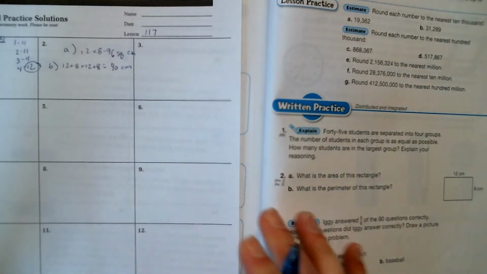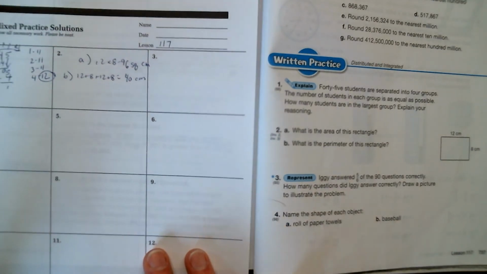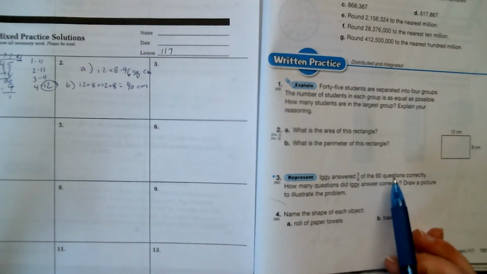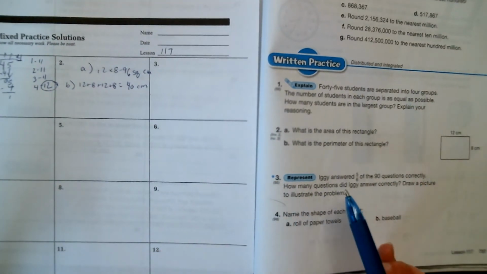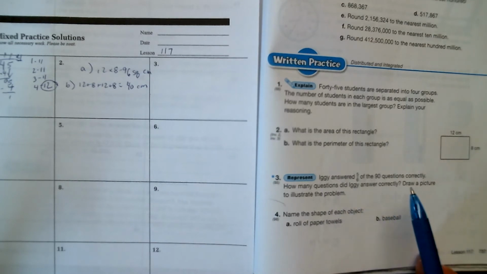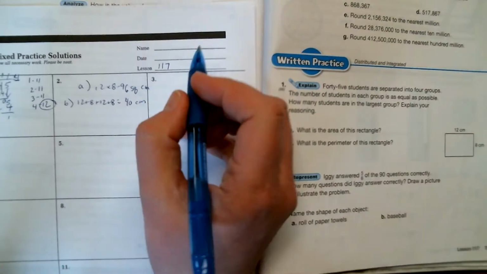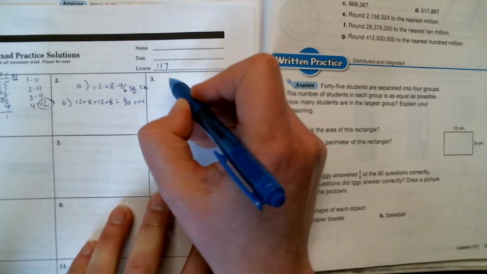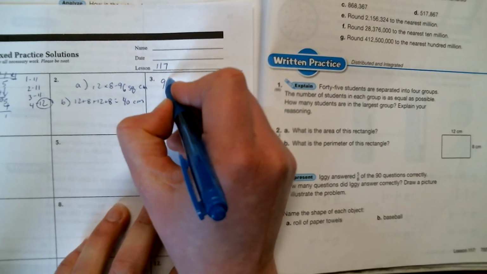Okay. Iggy answered 5/6 of the 90 questions correctly. How many questions did Iggy answer correctly? Draw a picture to illustrate it. So let's go 90 divided by 6.